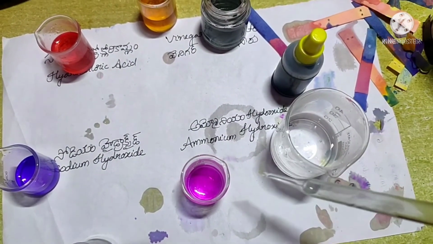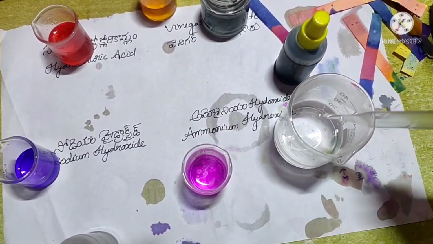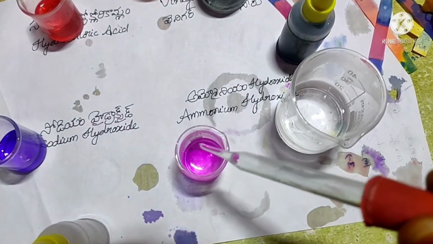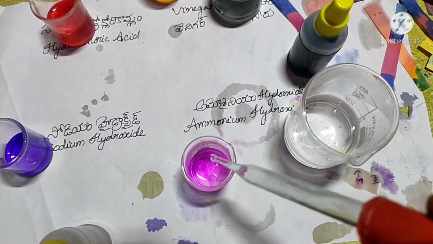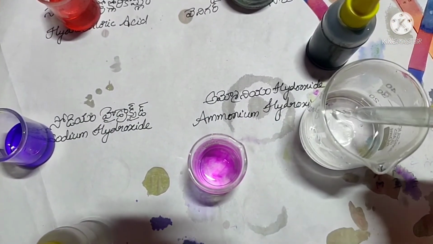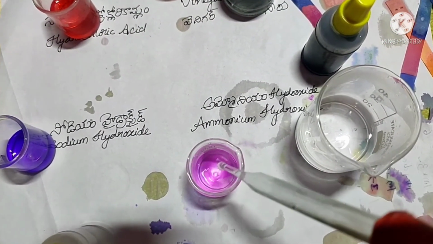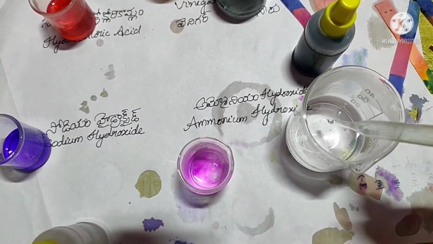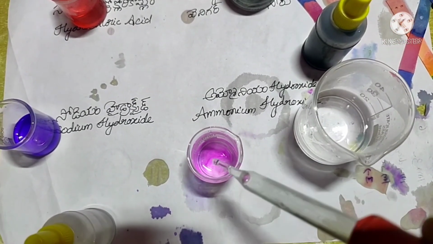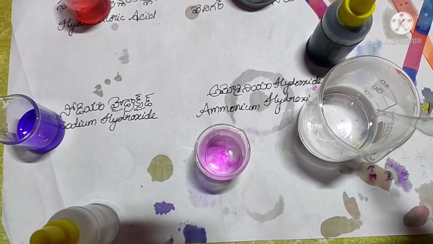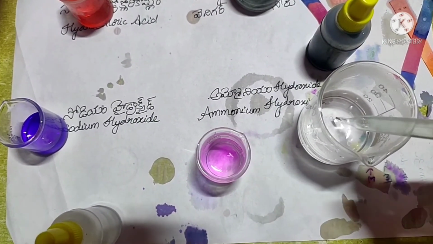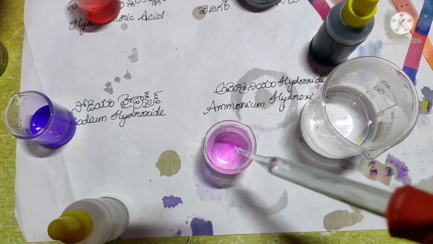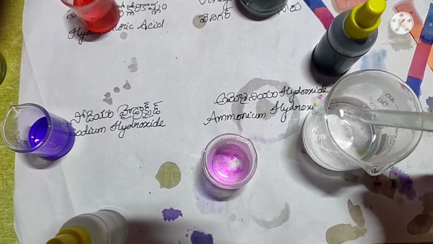Now the solution is no more basic, as it was neutralized by the acid. Whenever the pink color disappears, it indicates that the solution is neutralized by the acid. We know that the phenolphthalein indicator is pink in bases and colorless in acid solutions and neutral substances. So can you guess the substances formed in the flask?